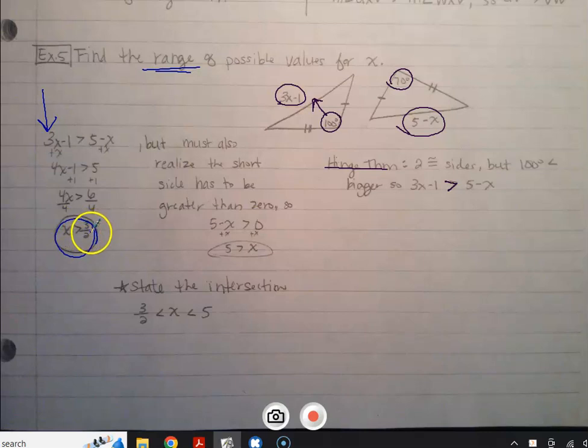Because we have x is greater than 3 halves, that's one side length. So that would be our shortest length, right? But it must also realize the short side has to be greater than 0. We can't have a side that's 0, otherwise we wouldn't have a triangle. So the shortest it can be is 1.5 because x has to be greater than that.